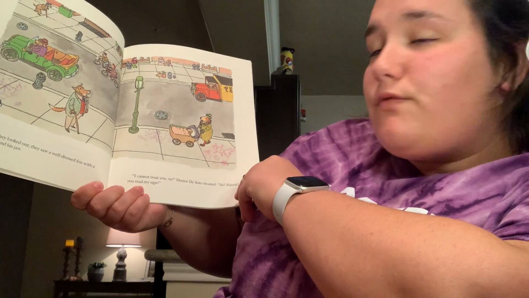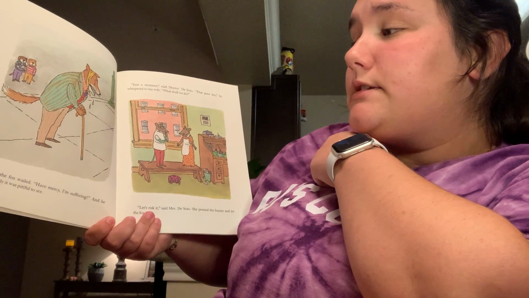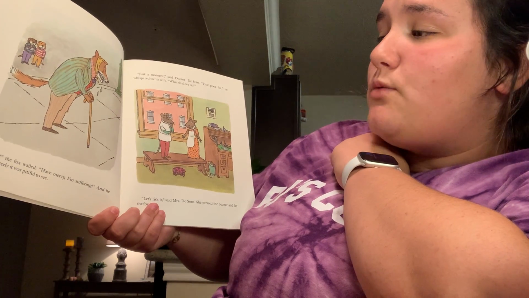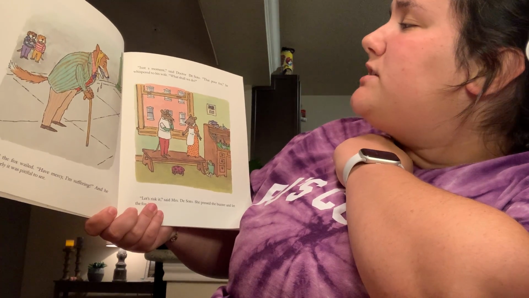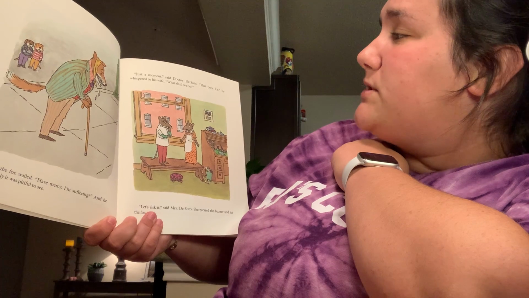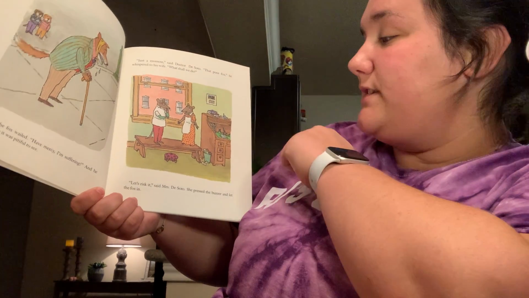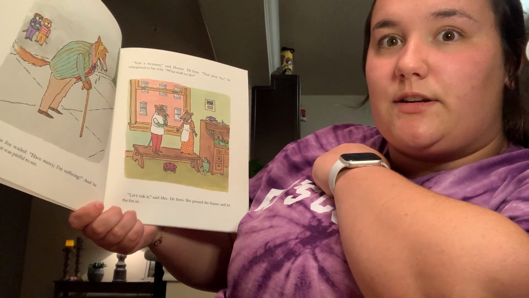"Sir, haven't you read my sign?" "Please," the fox wailed, "have mercy, I'm suffering." And he wept so bitterly it was pitiful to see. "Just a moment," said Dr. De Soto. "That poor fox," he whispered to his wife. "What shall we do?" "Let's risk it," said Miss De Soto. She pressed the buzzer and let the fox in.